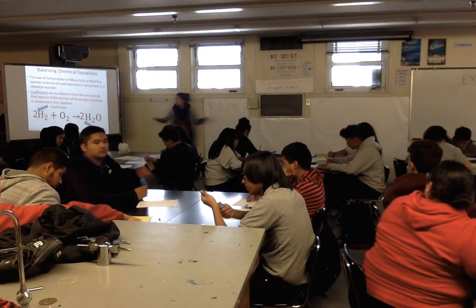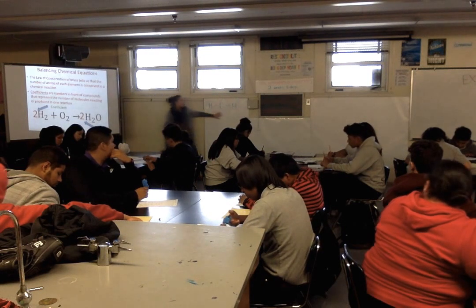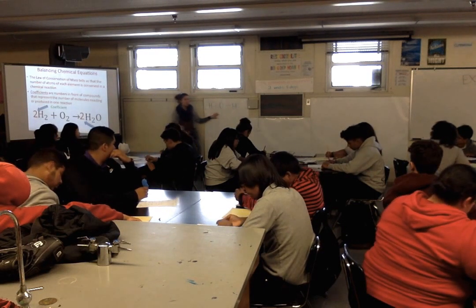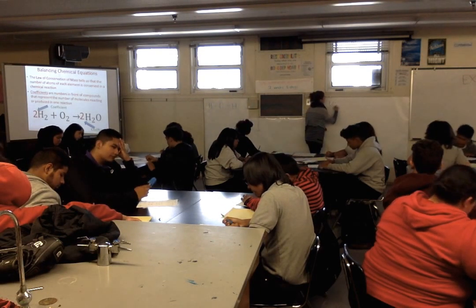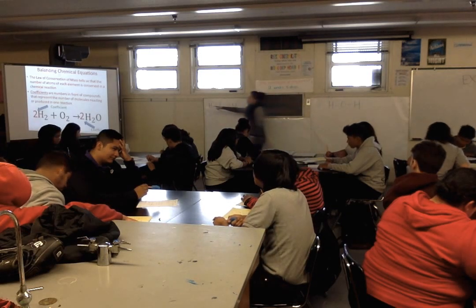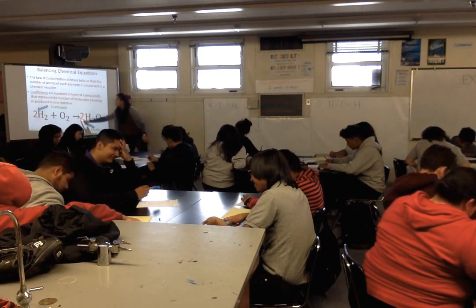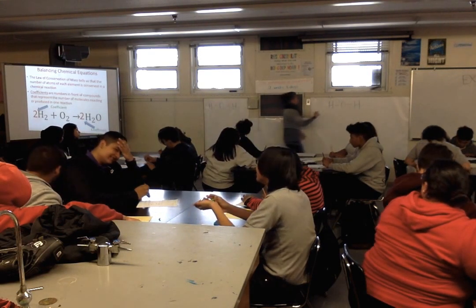Prior, without this 2, I have 1 water molecule. Before I add the coefficient, I have 1 water molecule. When I add the 2 as a coefficient, all of a sudden I'm adding a second water molecule.